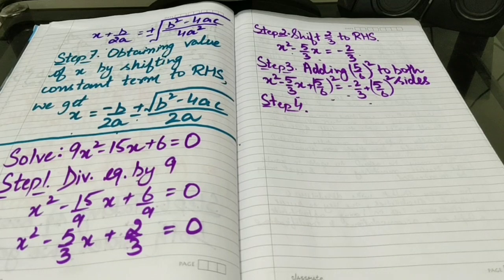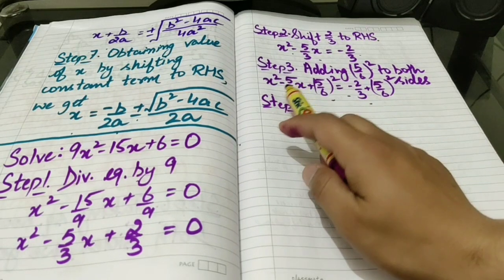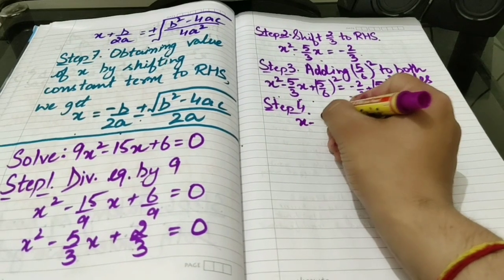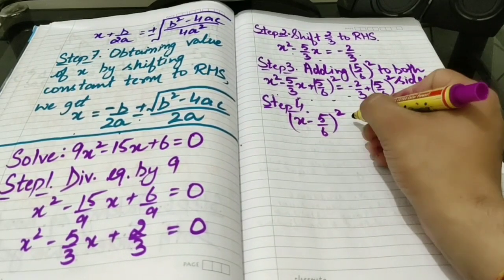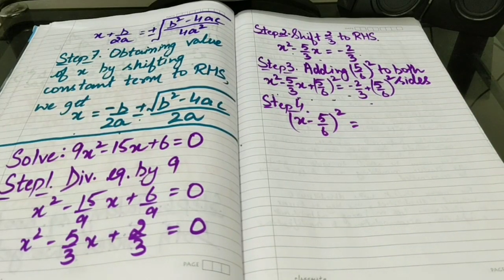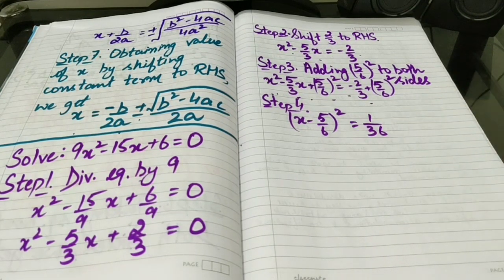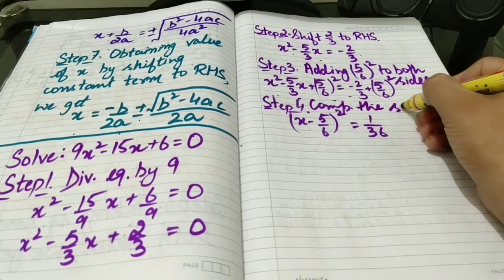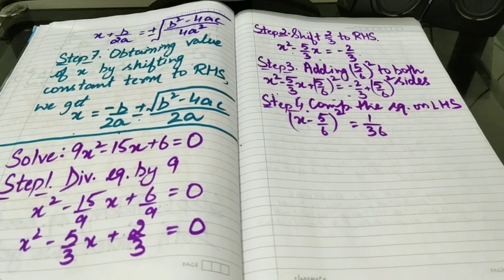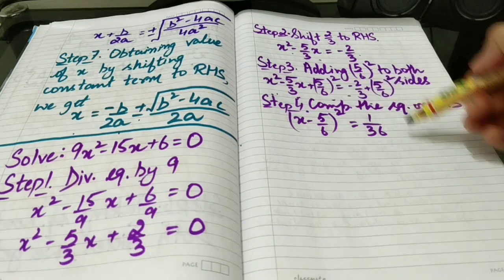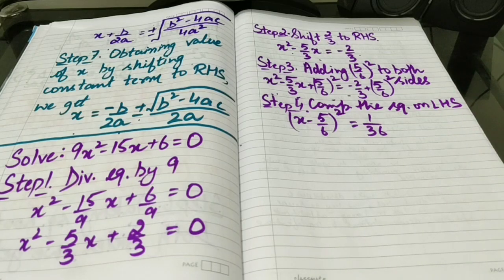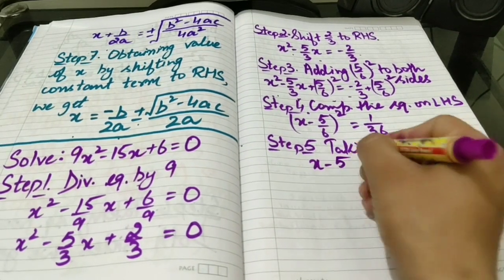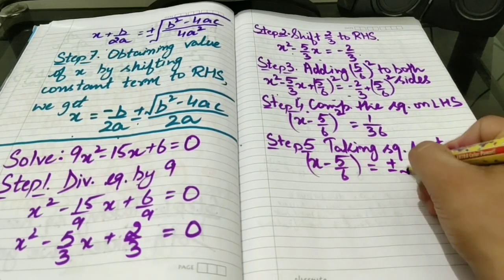In step 4 we are actually going to complete the squares, because we can write x square minus 5 upon 3x plus (5 upon 6) the whole square as (x minus 5 upon 6) the whole square equals to, and we can further simplify right hand side. And right hand side on solving will become 1 upon 36. So here we may even write by completing the squares, completing the square on left hand side. In next step we have to take square root on both sides. So it will become plus minus square root of 1 upon 36. That is how we get x minus 5 upon 6 equals to plus minus square root of 1 over 36.